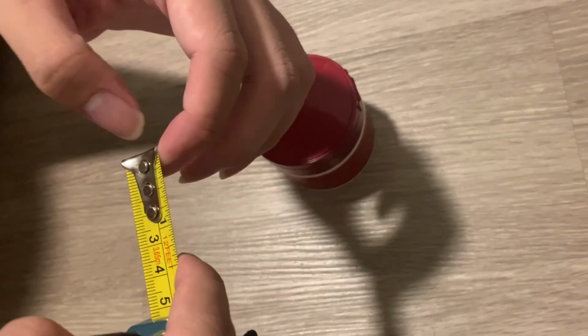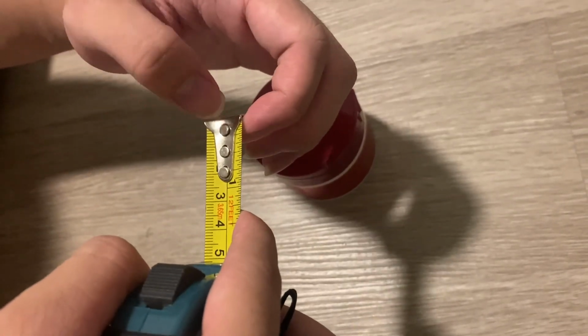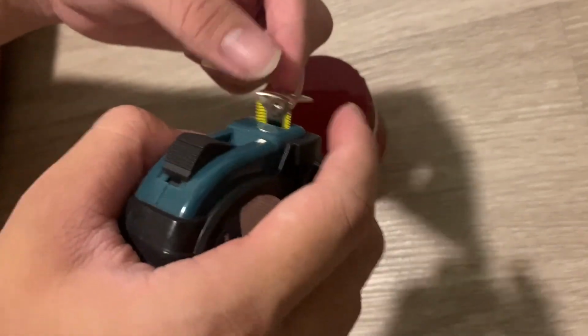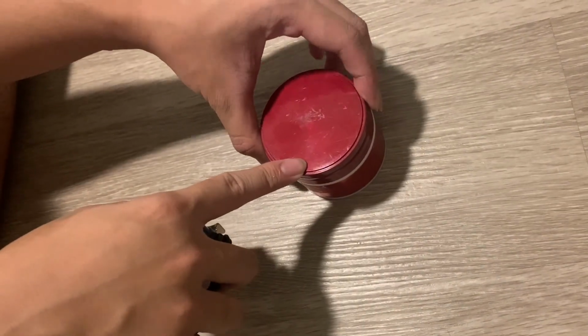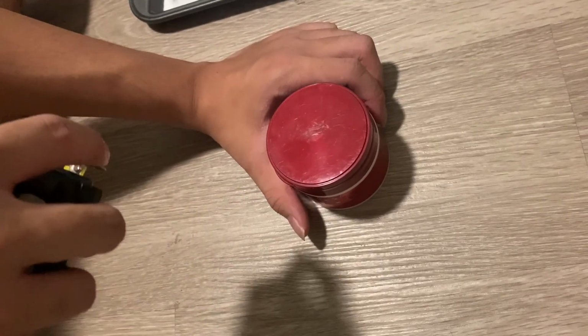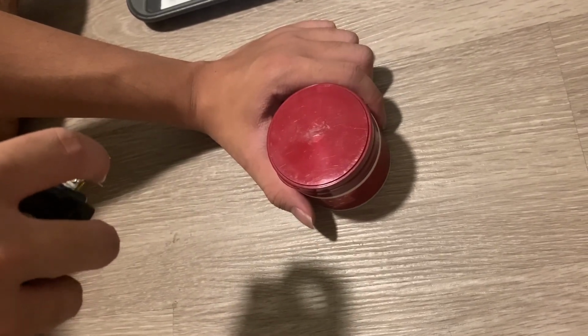I would say it takes around 0.1 inch. So basically, for this diameter, we would have 2.62 as the length, with a plus or minus of 0.1 as the uncertainty.